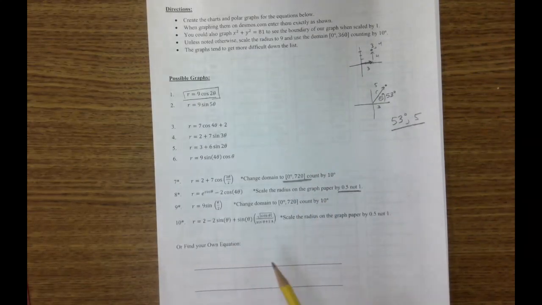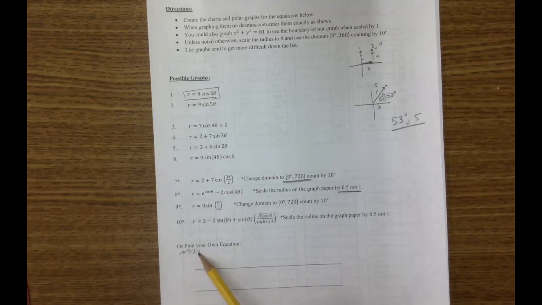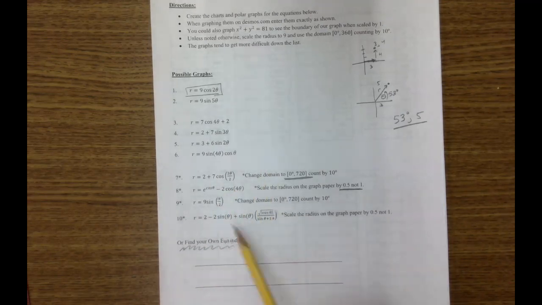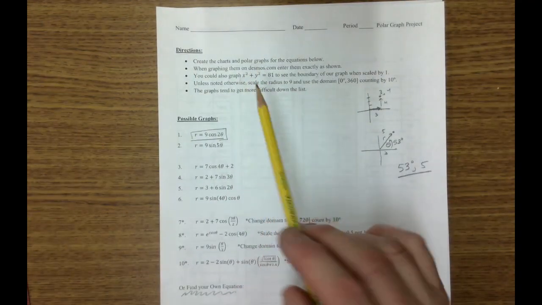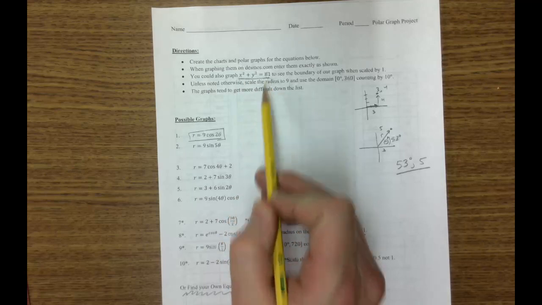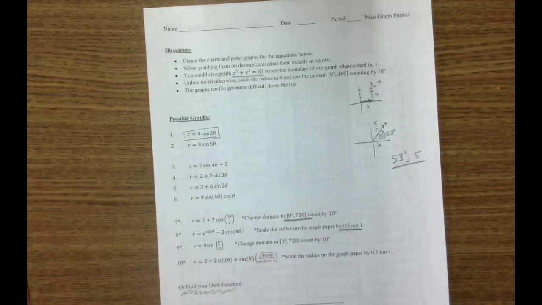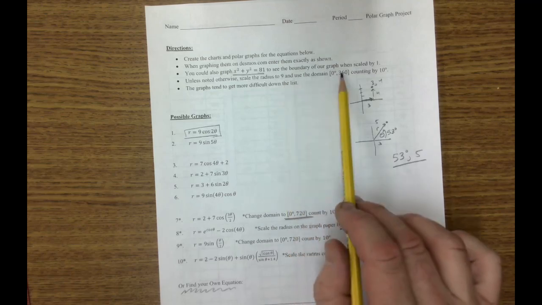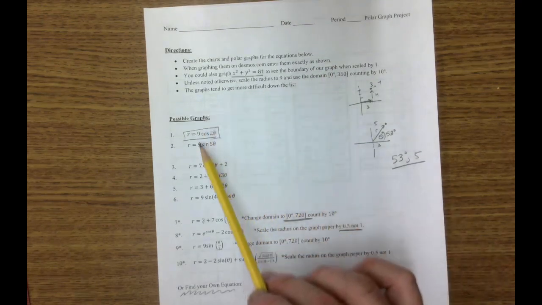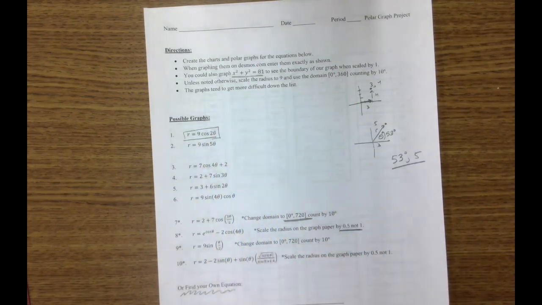You can also look up on the internet. You can find some of your own equations. Plot them here. All right, you can graph them at Desmos. If you put this equation in here, this will give you the outer ring around your graph when you look at it on Desmos, and use this scale. And as you get down, they are more difficult. The easier ones are at the top.